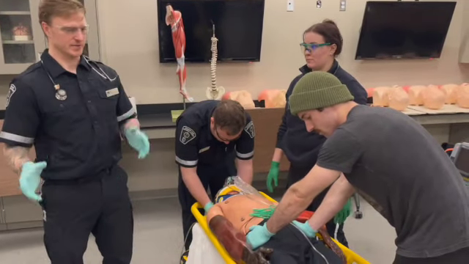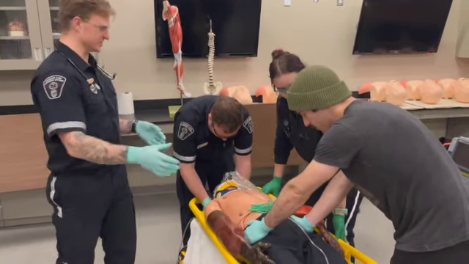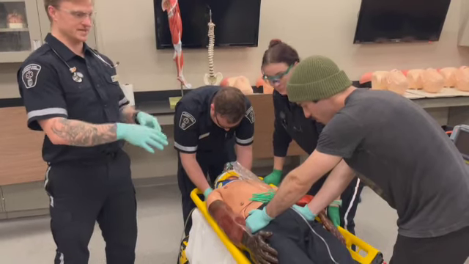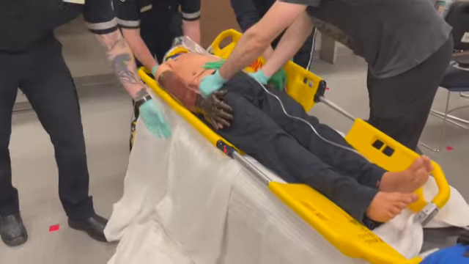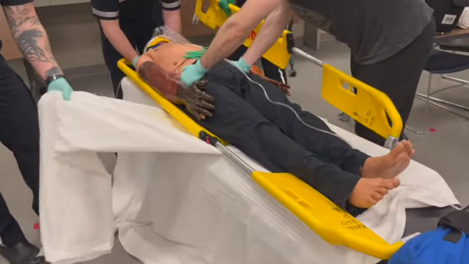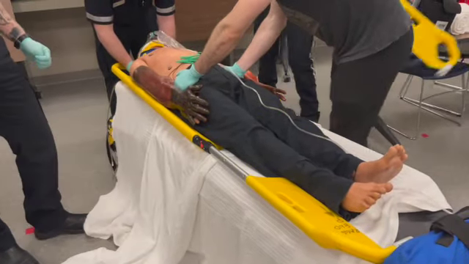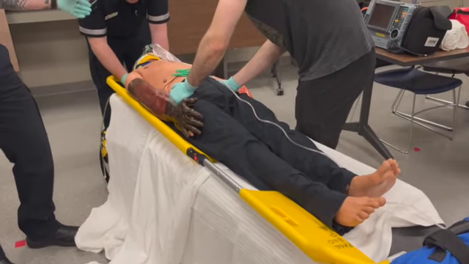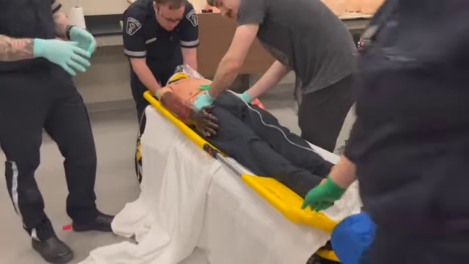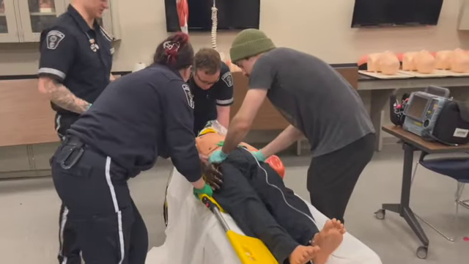Now that we have the patient on the stretcher, we move the patient into the back of the ambulance, where we're going to take the scoop off. We have a sterile burn sheet and a prepared pelvic immobilization device. So once we get the patient into the back of the ambulance, I'm going to delegate my partners to secure the patient's head to the stretcher for spinal motion restriction, and also apply pelvic binding due to the instability of the patient's pelvis.